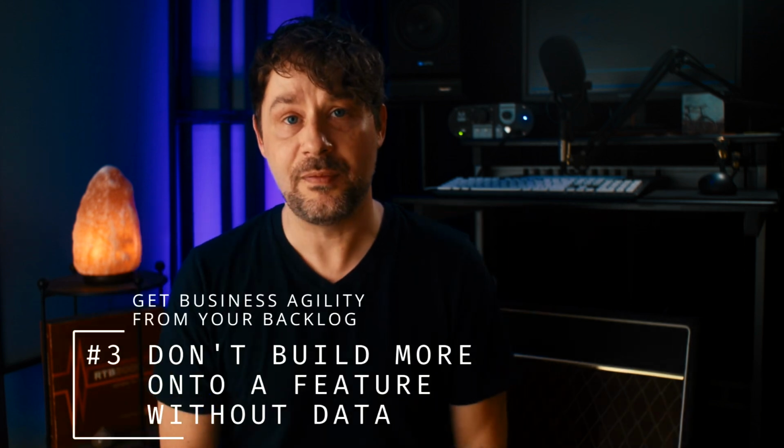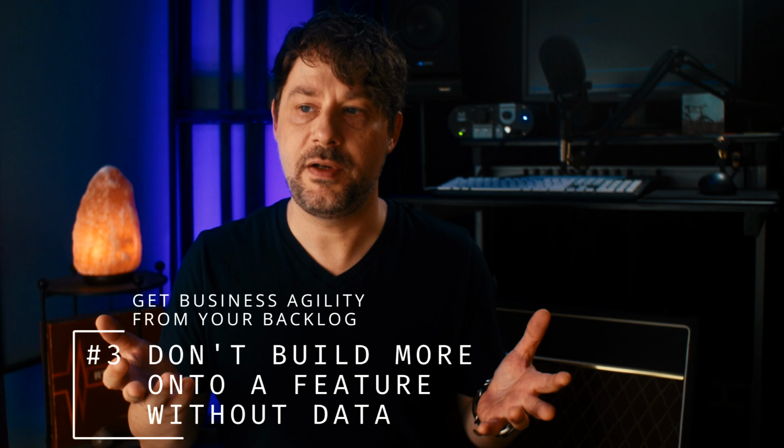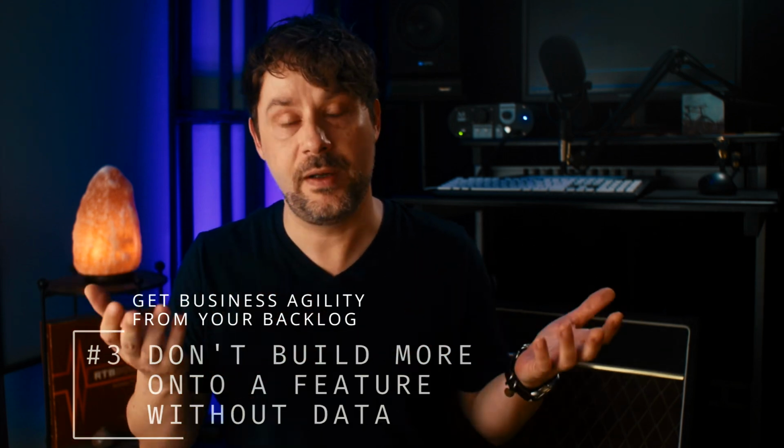The third thing you can do to actually start to get some business agility from how you use a backlog on a Scrum project is to actually measure the impact of the sprint's features you just released before you start building onto them. If your team just built a feature, let's say, that allows customers to rate the quality of an article they've read, let's say it's a reading platform or something like that, before your team starts to invest in more features in future sprints that enhance the rating and review system, find out if customers are even bothering to use it and actually get some feedback first.